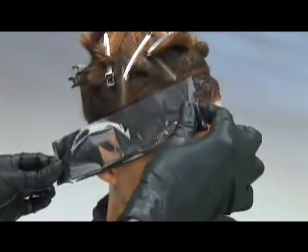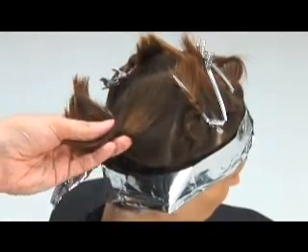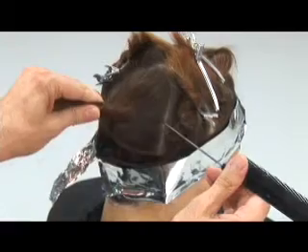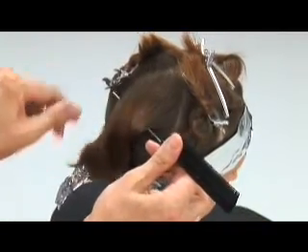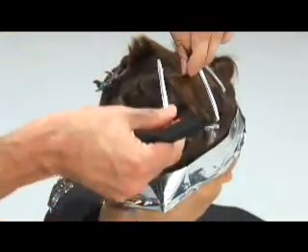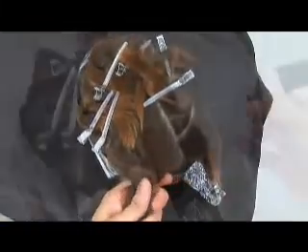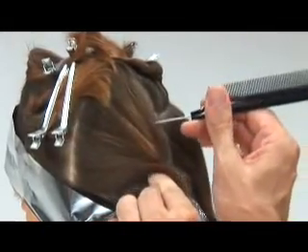To isolate the color, place a protective layer of foil over it all the way around the head. Circle 2 will be created just above Circle 1. In the back right quadrant, move up 2 inches from Circle 1 and, with the horizontal part, create a new section. Clip it in place to begin forming Circle 2. Repeat this process in the back left quadrant.